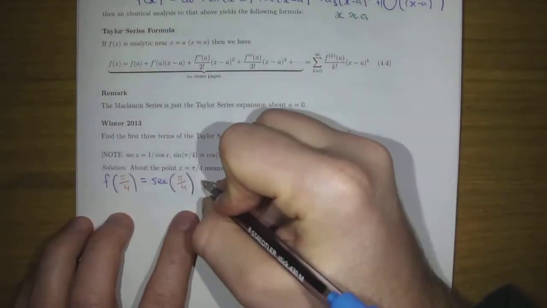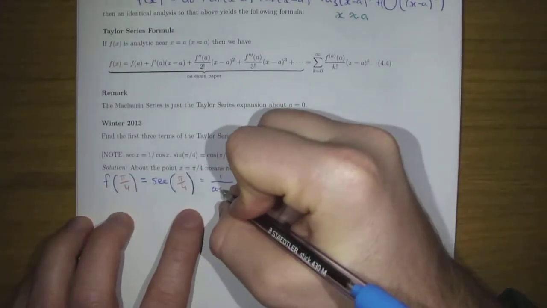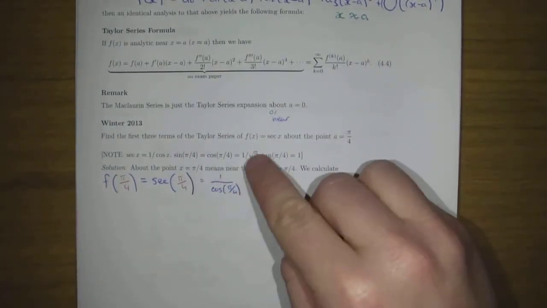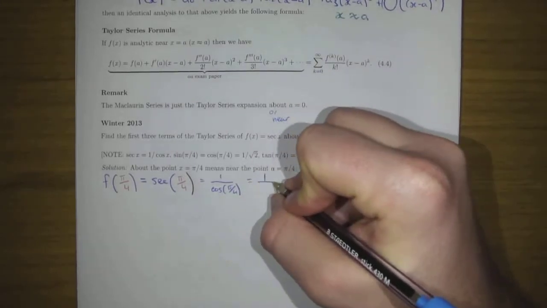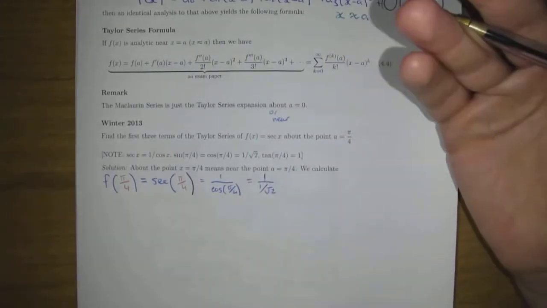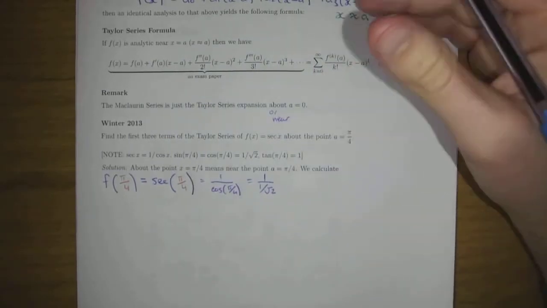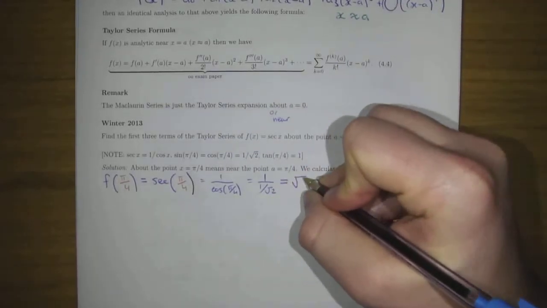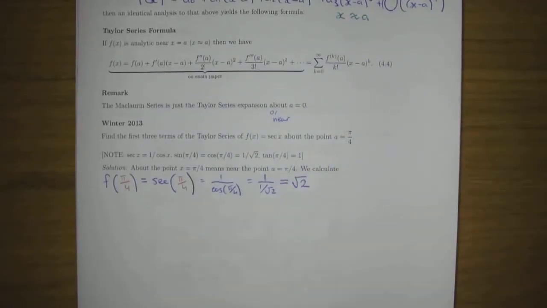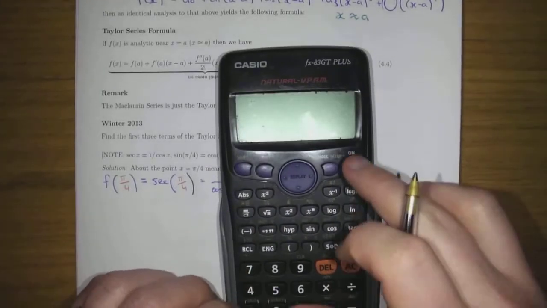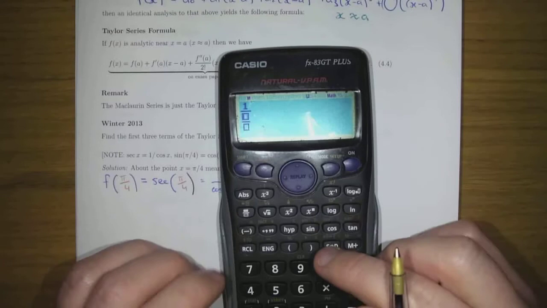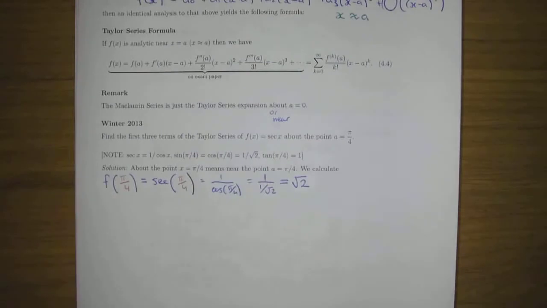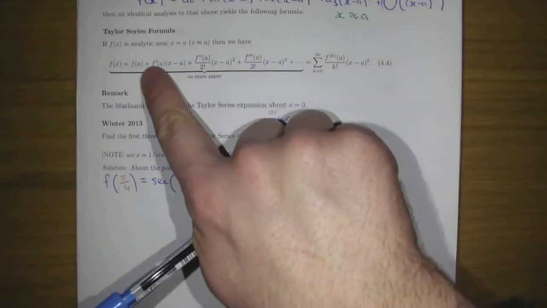Sec is equal to 1 over cos. And as we see from the question, cos of pi over 4 is 1 over root 2. So 1 over root 2. Now, the way to handle this is multiply above and below by root 2. Or there's other ways, you might just go into the calculator, whatever, you get root 2. However way you look at this, 1 over root 2 is equal to root 2.